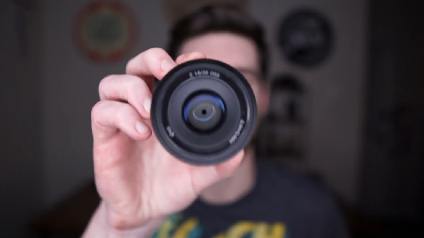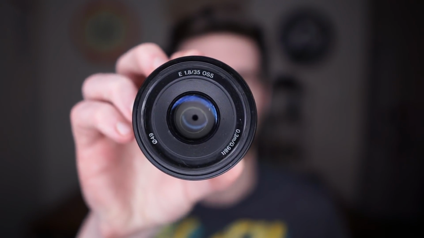Okay, so those are the pros and cons for each lens. You've seen sample photos and sample videos of both lenses, and we went over the specs of each. So the winner for me, on which lens I like to put on my camera and use more often, is the Sony 35mm f1.8.